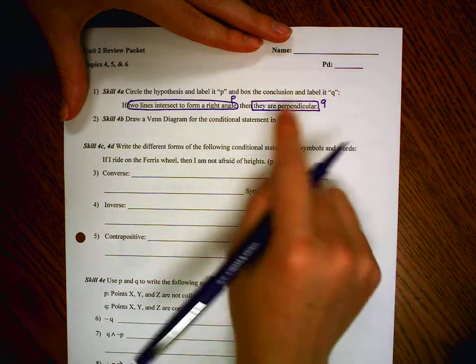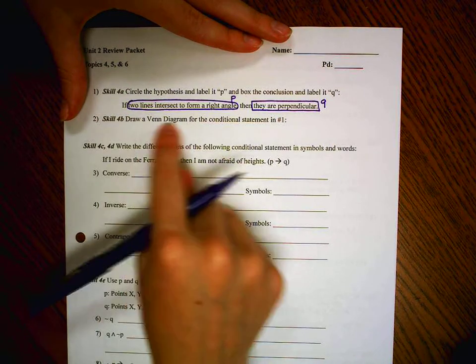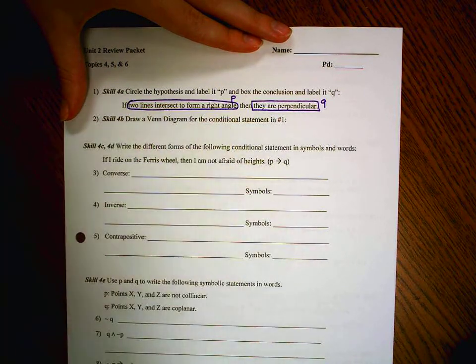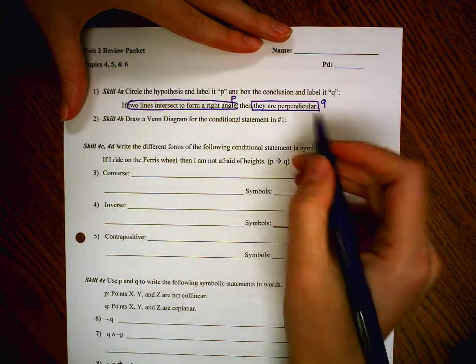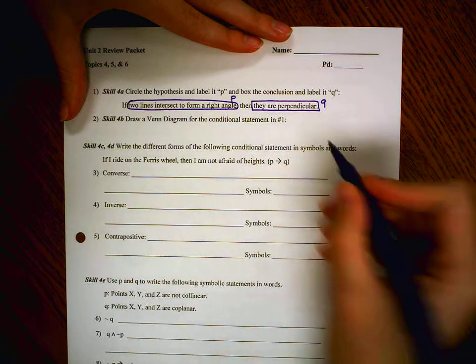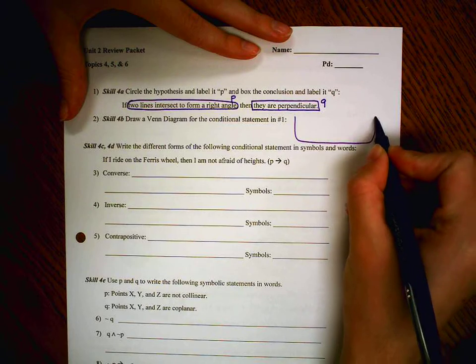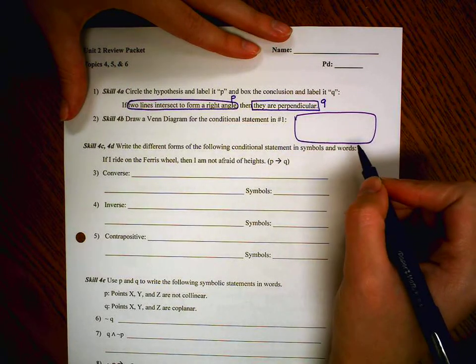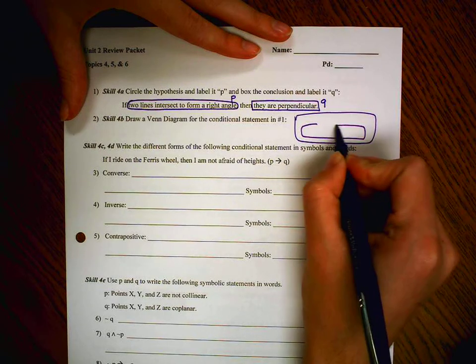So Skill 4B says draw a Venn diagram for the conditional statement in number 1, or it might just say for the conditional statement above. So we're going to do that. Whenever we have a Venn diagram for a conditional statement, it's going to be one circle or one box inside of another circle or box. So here's my Venn diagram. I'll make sure I can fit everything in. The stuff after the if goes on the inside, and the stuff after the then goes on the outside. So the hypothesis goes here, the conclusion goes here.